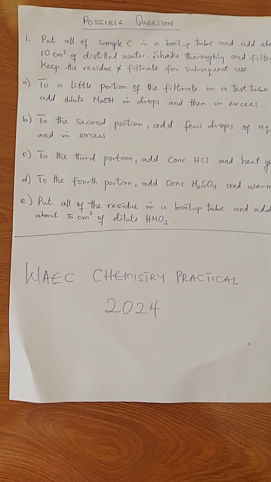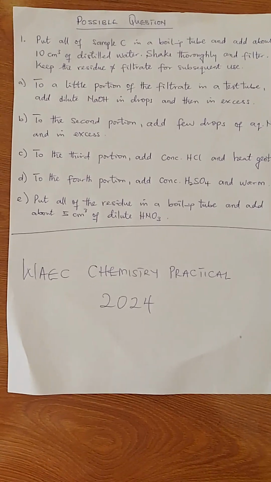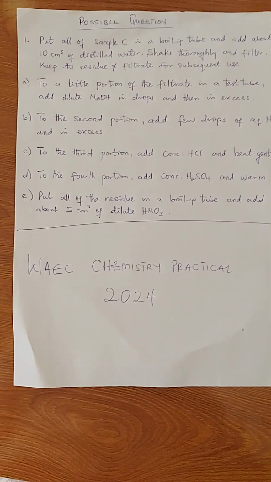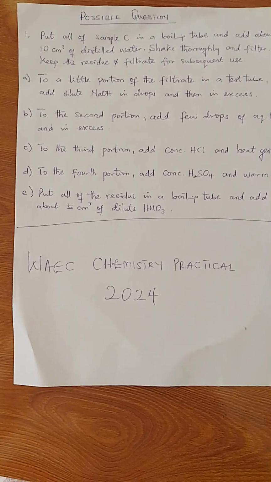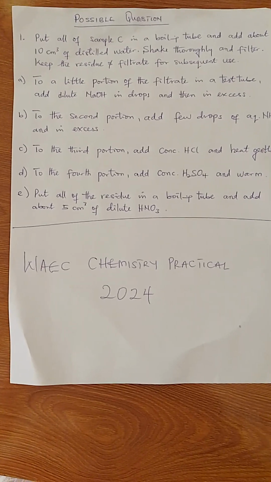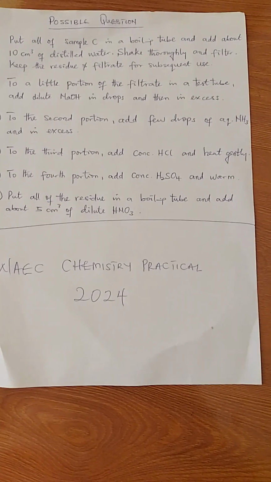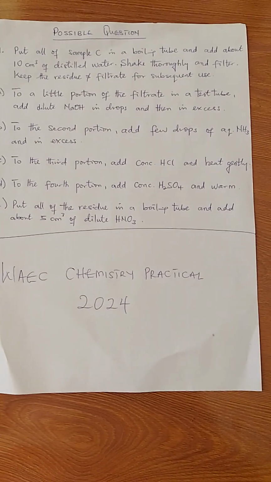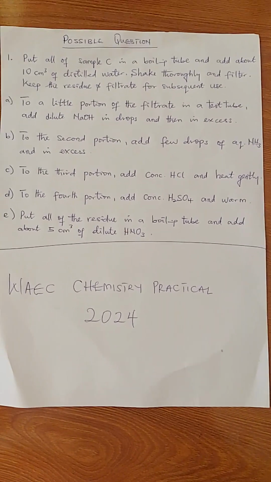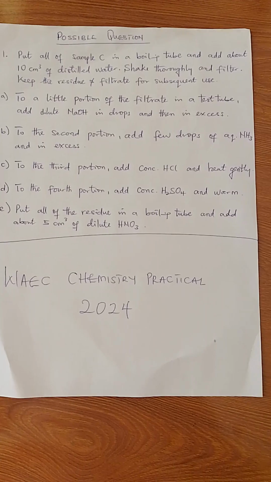And the last possible question is: put all of the residue in a boiling tube and add about 5 cm³ of dilute HNO3. I've done this in the lab, and I want to give you the observations and inferences.